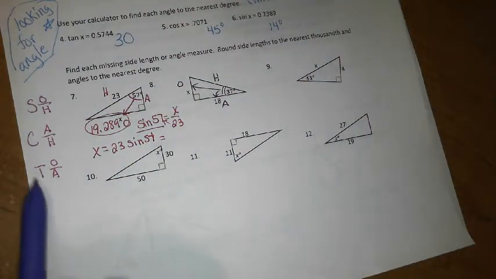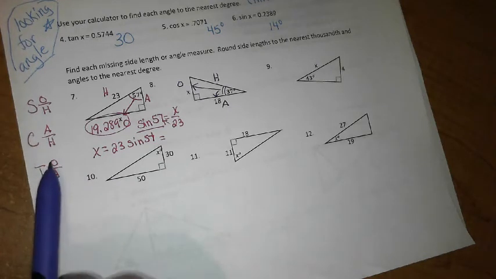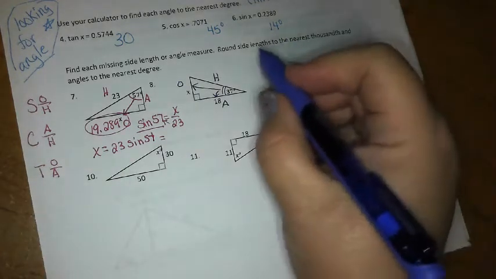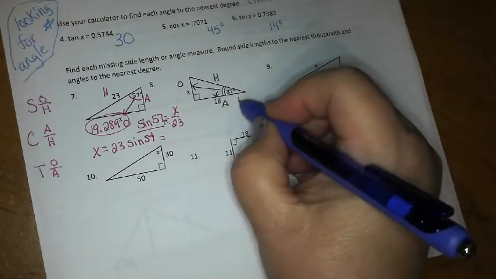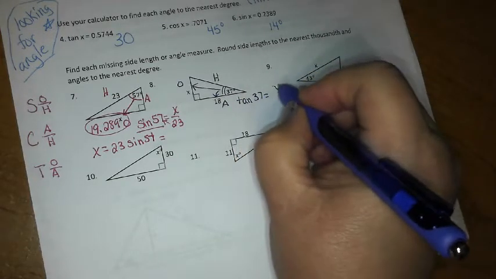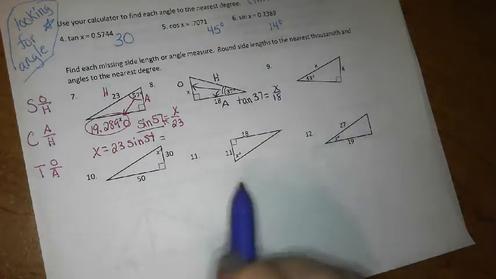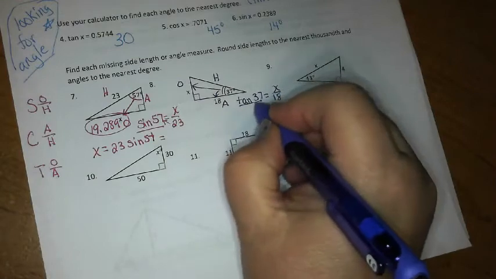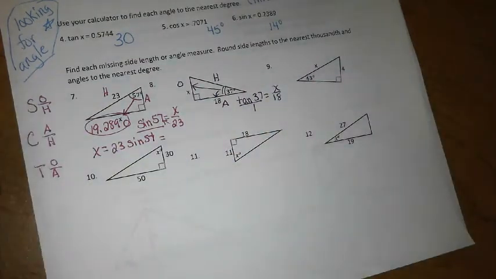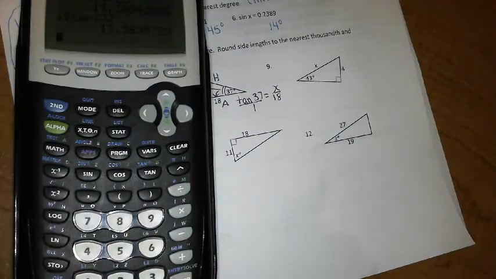So I look at my ratios, sine, cosine, or tangent. Opposite, adjacent. So this is a job for tangent. I'll write tangent 37 equals x over 18. So now I multiply by 18. 18 times tangent 37, and I get 13.564.